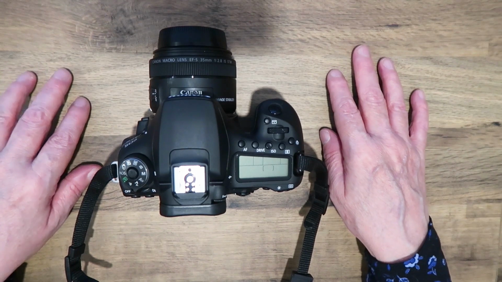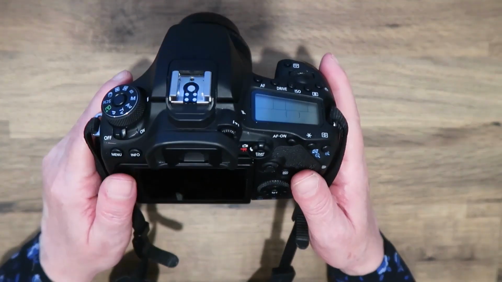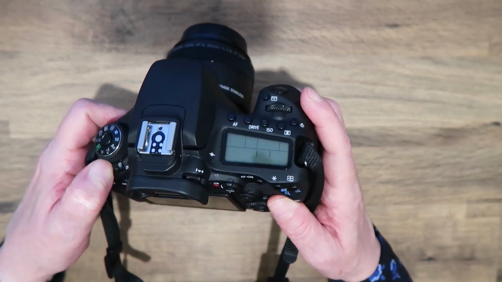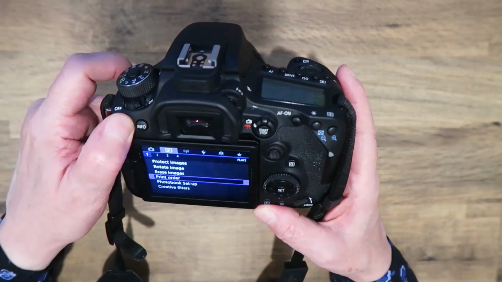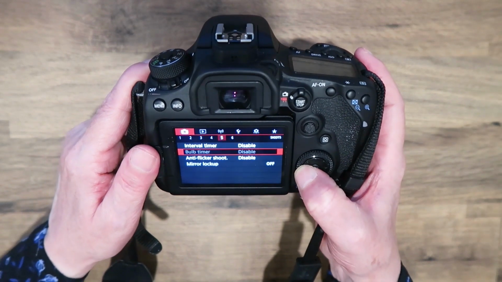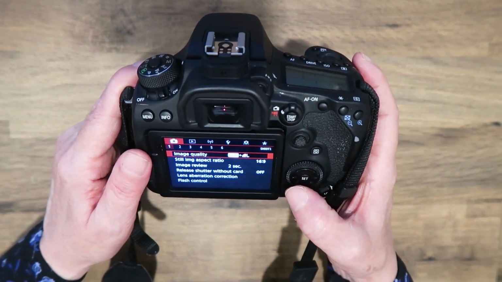The next video I'm going to go into detail about all the different camera settings that you can access if you go into the menu. So I'm going to go through all of those settings in the next video.